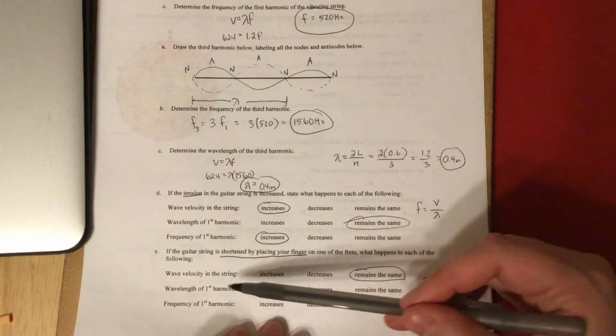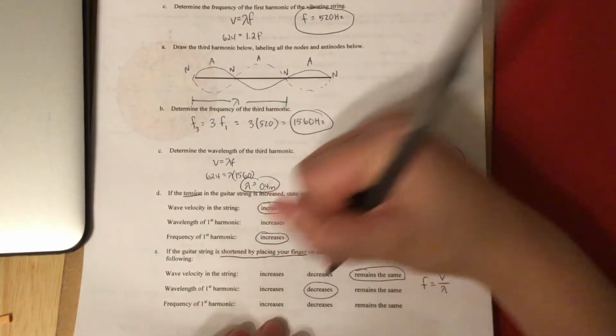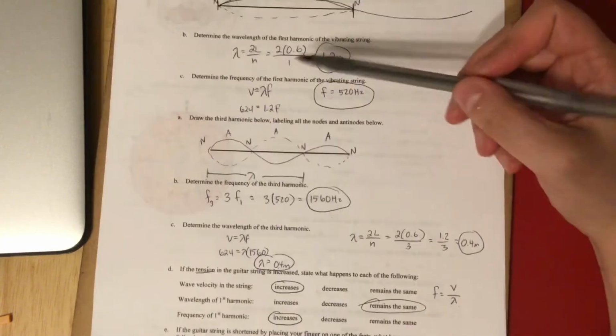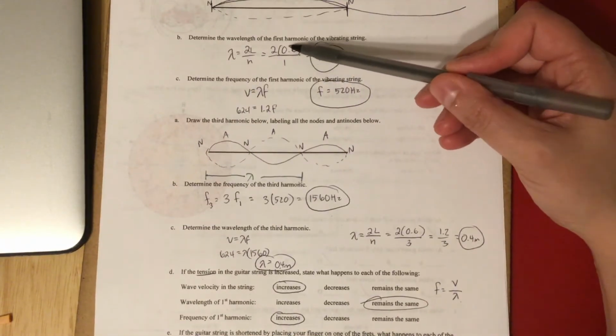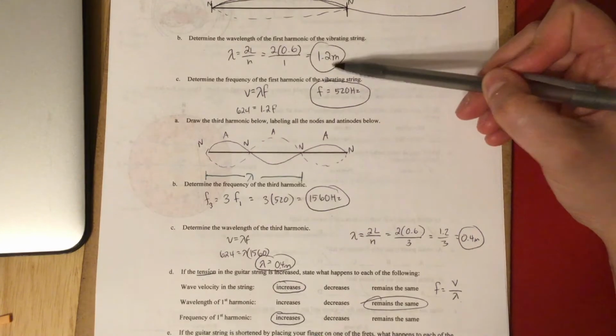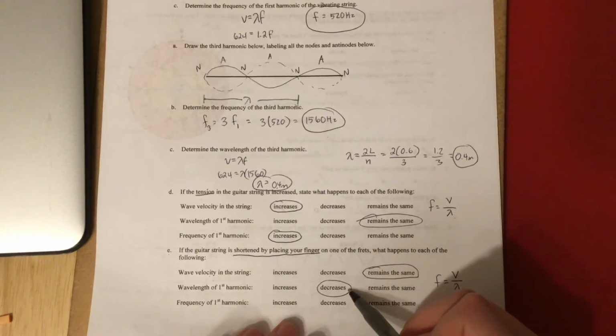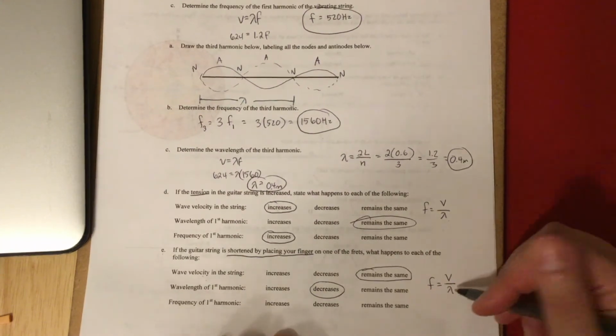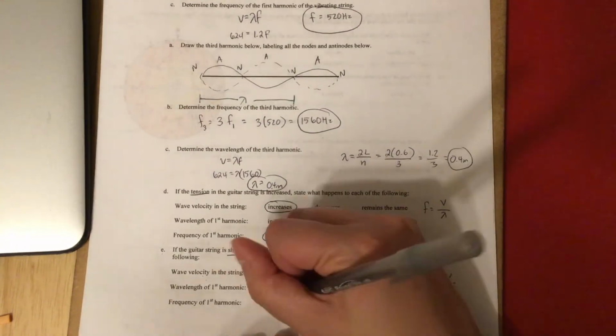The wavelength of the first harmonic decreases because I'm making the string shorter. Imagine I put in a shorter string than this. If L is smaller, the wavelength is also smaller. And as a result, dividing by a smaller number makes a higher frequency.